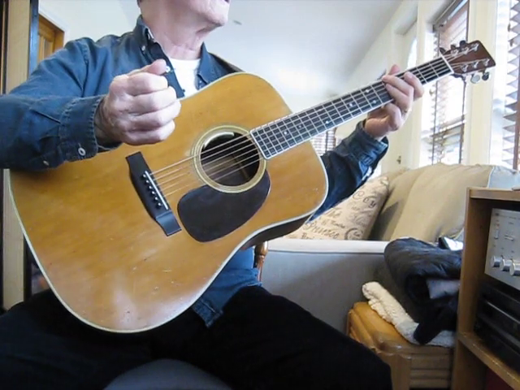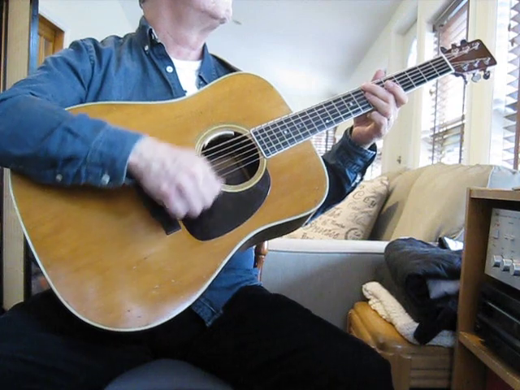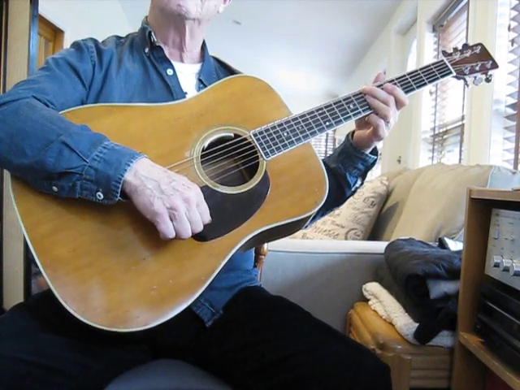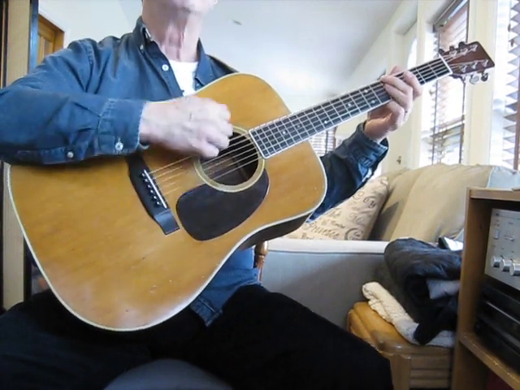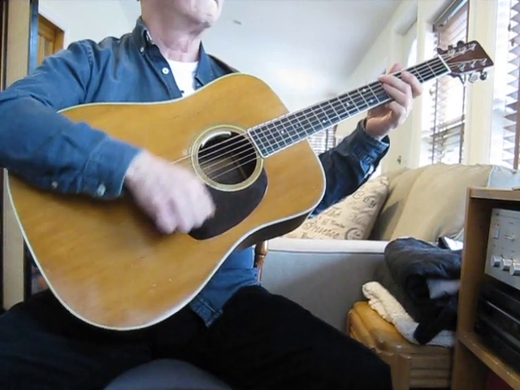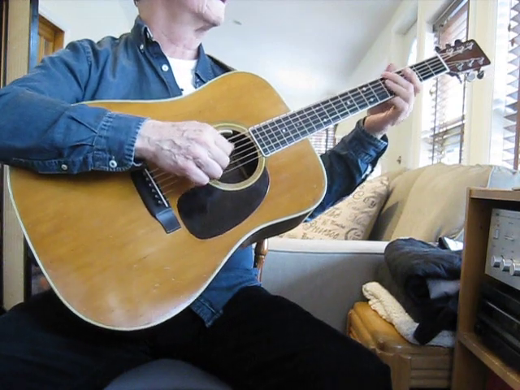Let's add another chord into the mix. How about a B minor? Let's put them together a little bit, maybe with a little bit of rhythm in it.